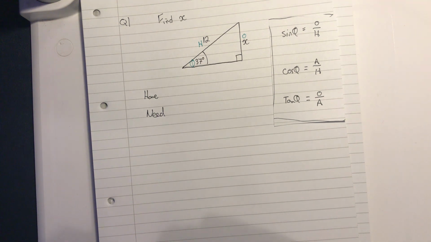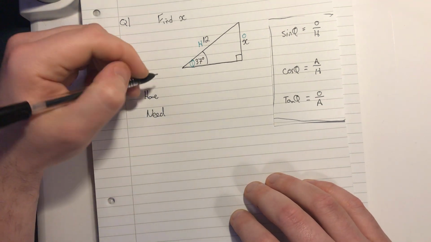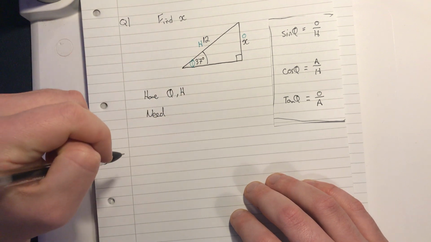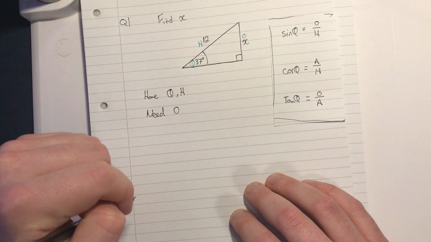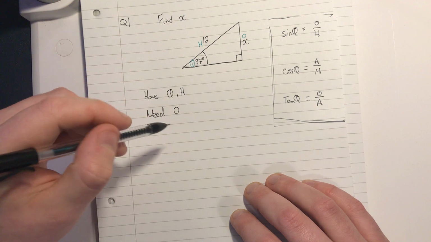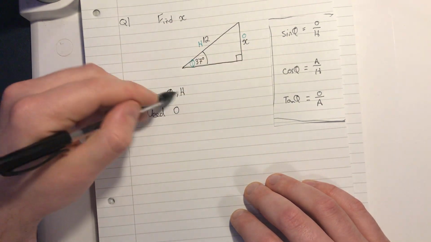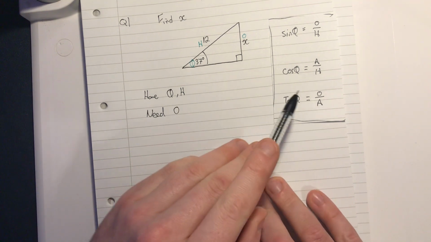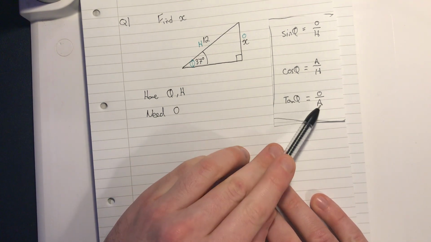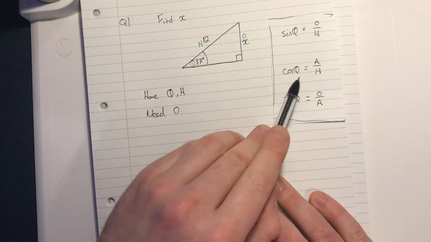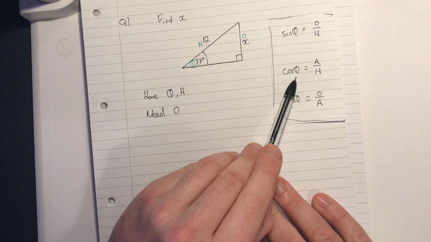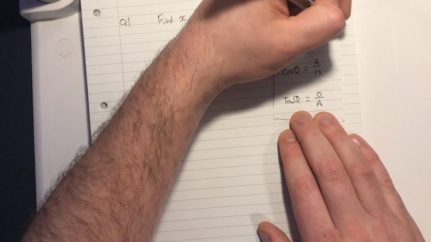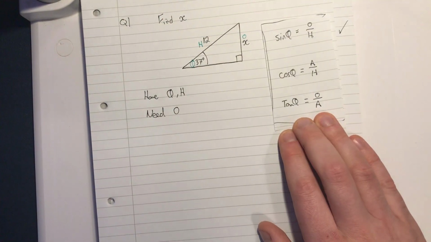Okay, so let's list what we have and what we need. We have theta, and we have the hypotenuse, and we need the opposite. So we now make a decision based on this information. So we have h, theta, and o. In sine, it's o, h and theta. In cosine, it's a, h and theta. No good, we need o, h and theta, so it must be sine. So in this question, we are going to use sine.